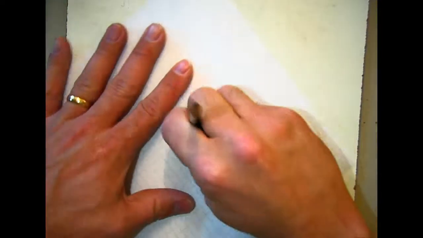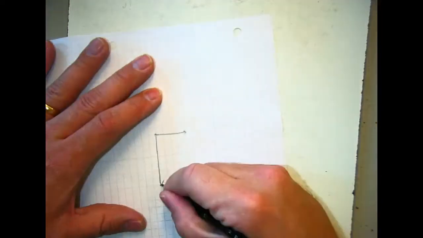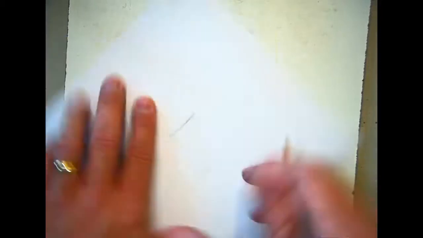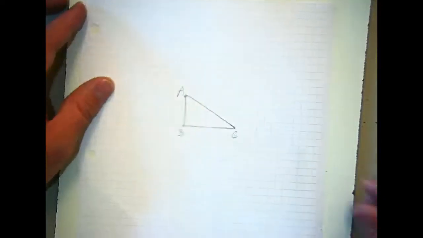Okay, bad triangle. It's not terribly important that you use a straight edge, but you can. I'm going to label my points A, B, C because I'm creative like that.